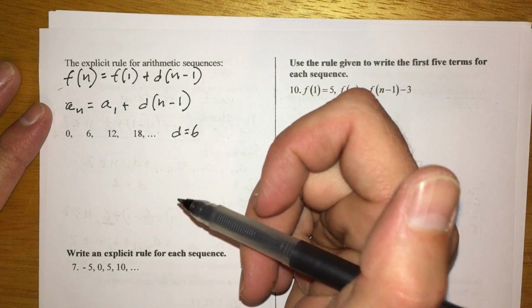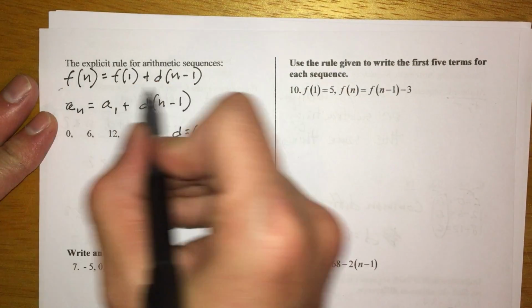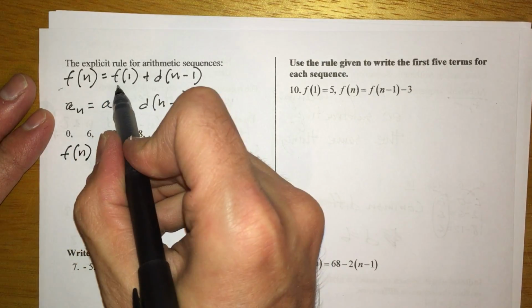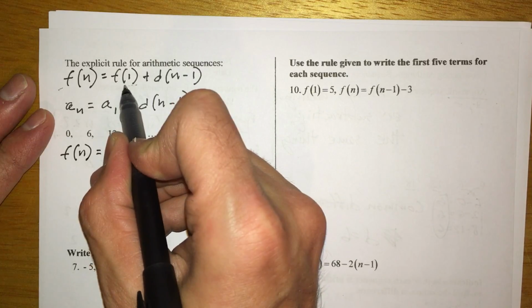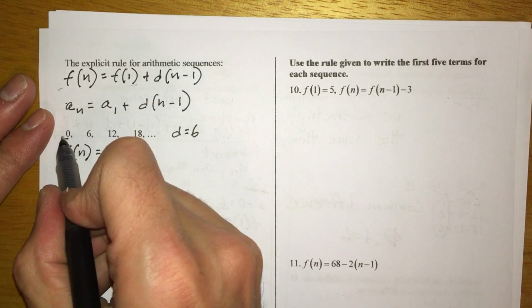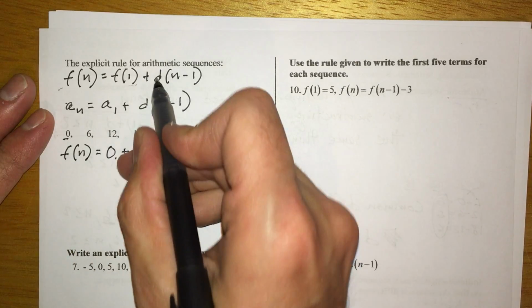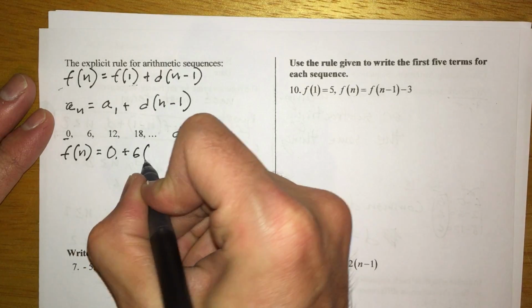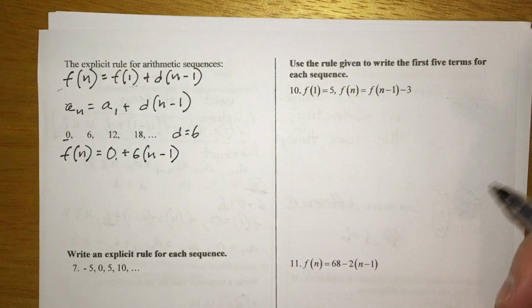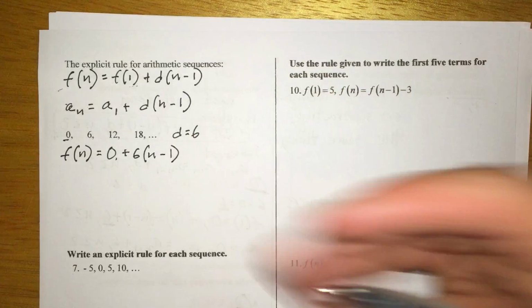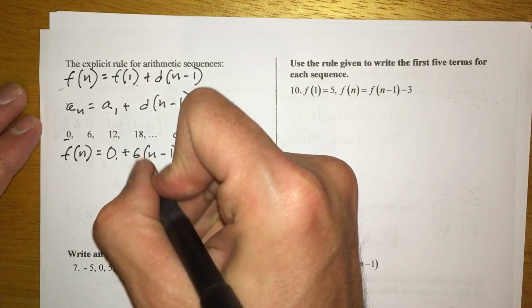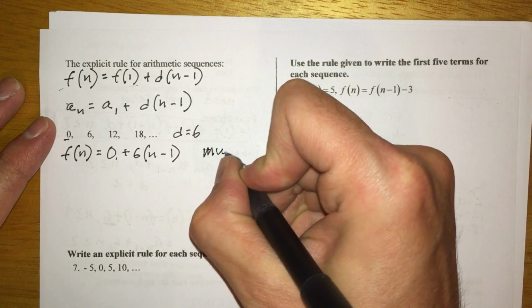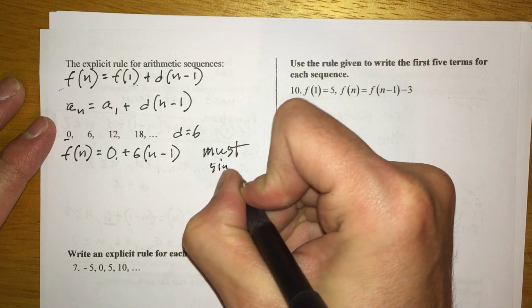Okay, and now we're going to take our formula and we're just going to bring function notation down. We're going to say f of n equals, well, our f of 1, if we look at our function notation, it says f of 1 is 0 right there. It just says our first term is 0 plus d. So we're going to substitute d here with 6, and we're going to say n minus 1. Okay, so here's where this gets a little bit more, like you've got to do a little bit more math. At this point, this problem is ready to simplify. You must simplify.